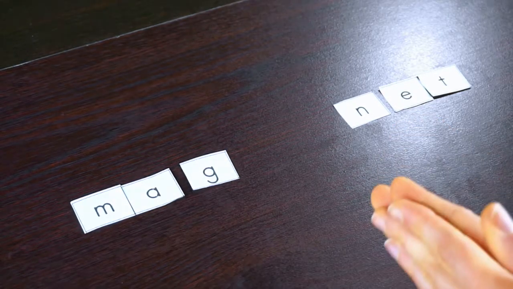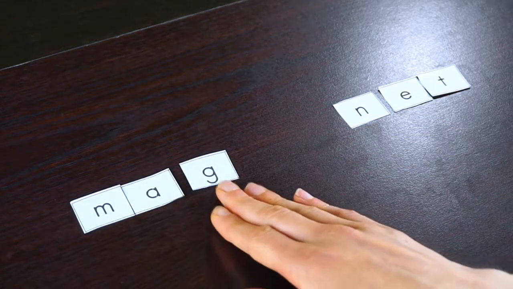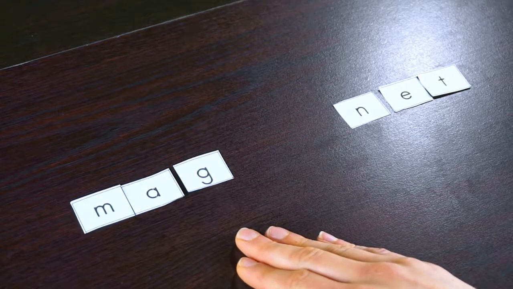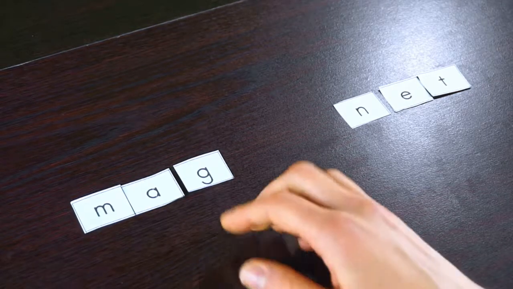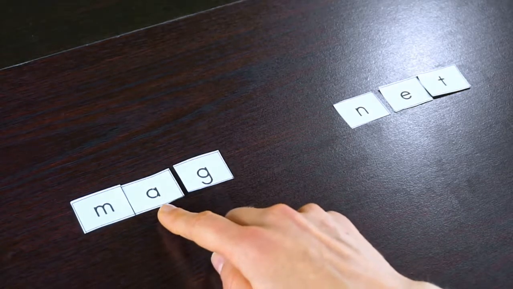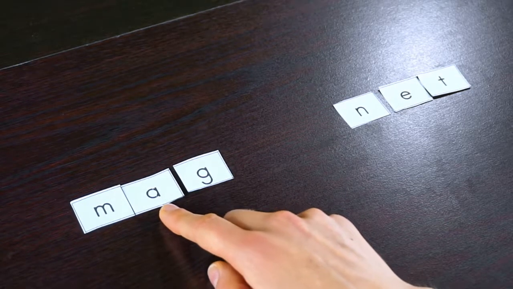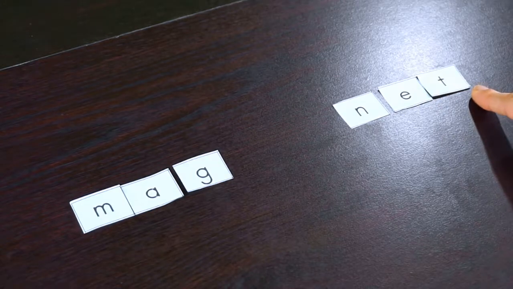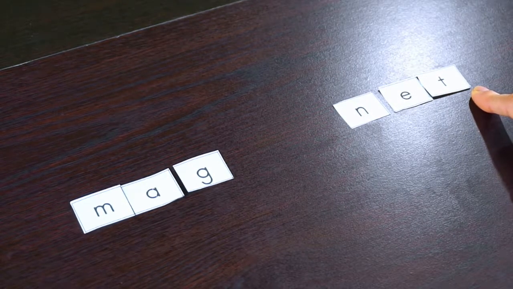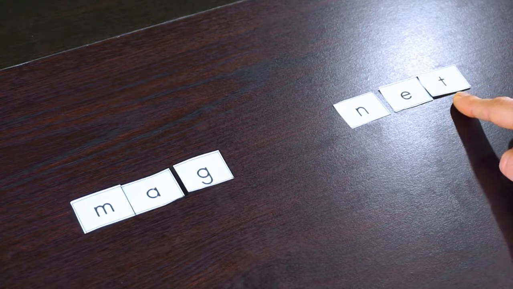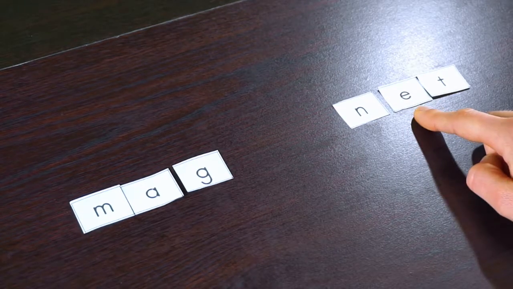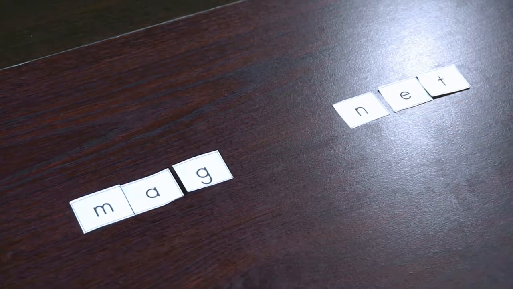Now we can look at our syllables. Looking at just the first syllable, what type of syllable is this? This is a closed syllable because there's a consonant after the vowel. Therefore, that vowel is going to make its short sound. Let's look at our second syllable now. What type of syllable is this? Good, it's another closed syllable because there's a consonant after the vowel. That tells us that when we read this word, we have to read it with a short sound.